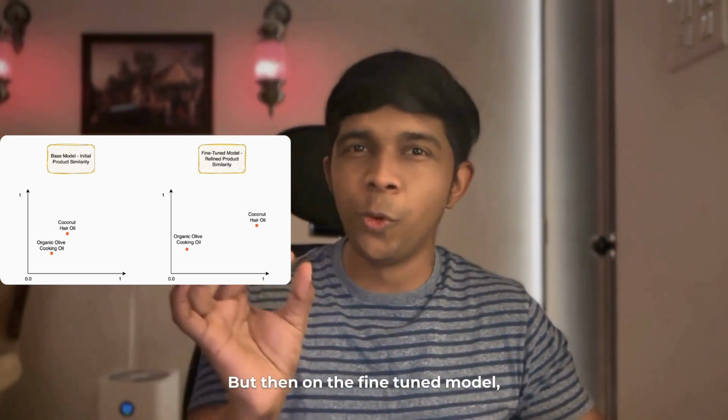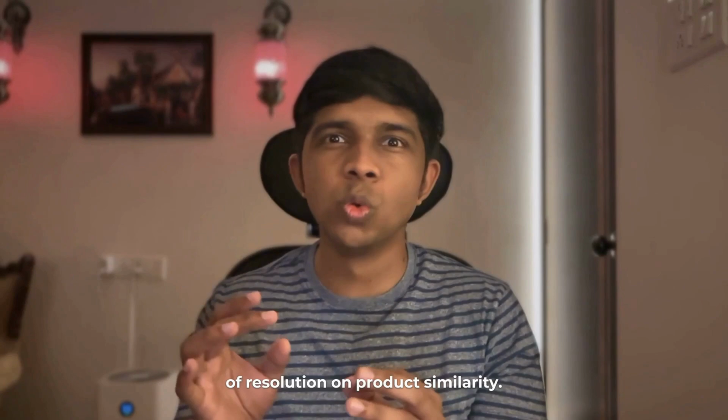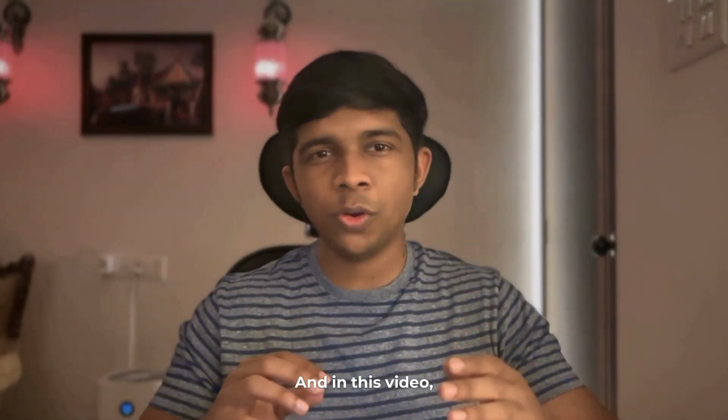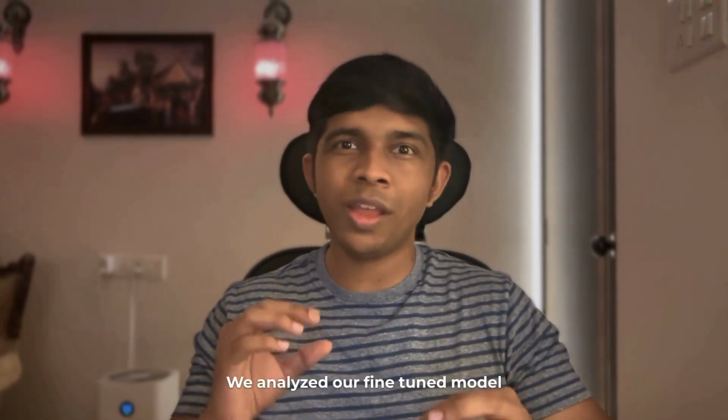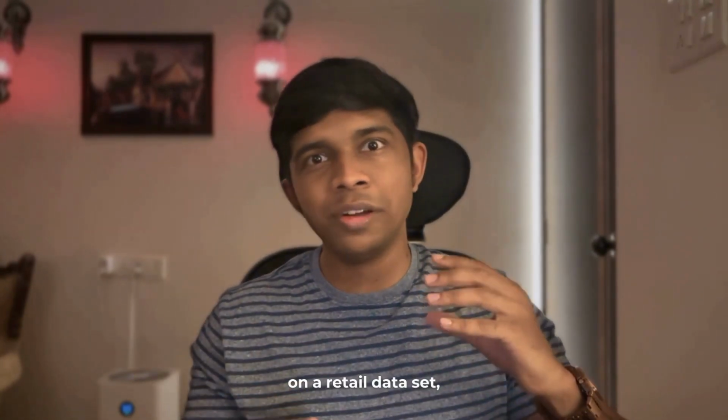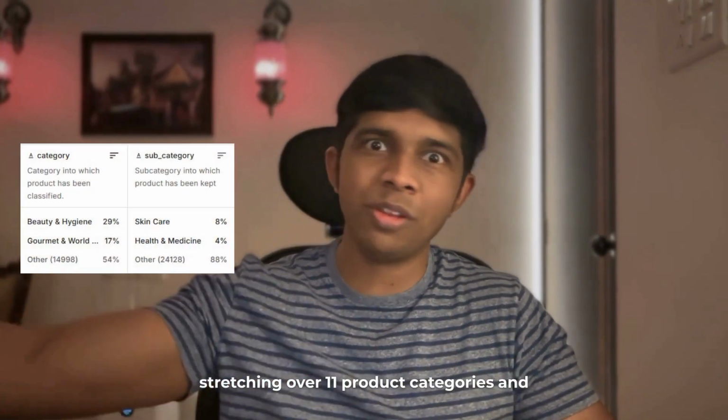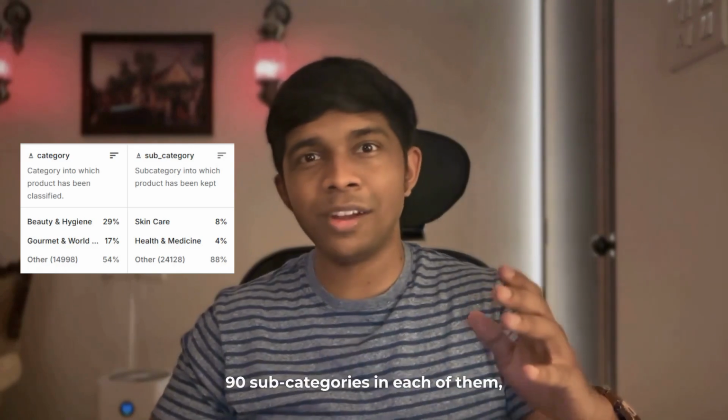But then on the fine-tuned model, they're significantly away from each other, and thus representing a higher level of resolution on product similarity. And in this video, we'll go over the high-level steps that we follow to fine-tune the model. As the final result, we analyzed our fine-tuned model on a retail data set stretching over 11 product categories and 90 subcategories in each of them.